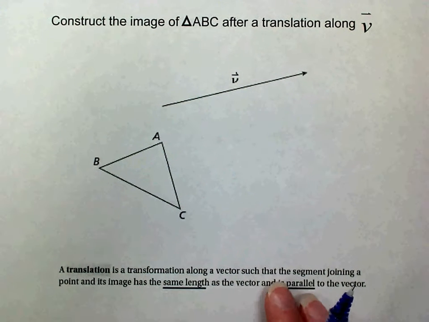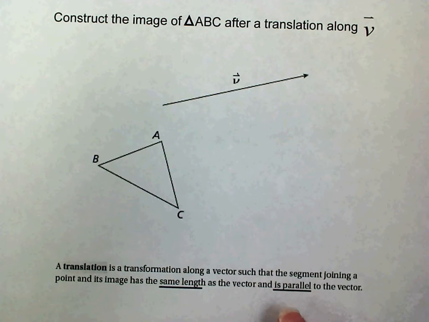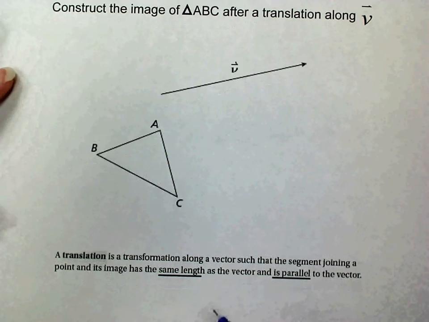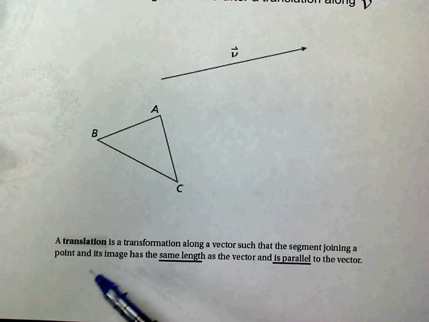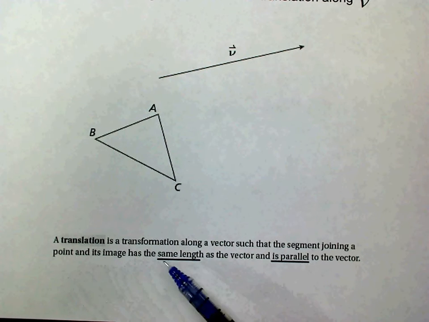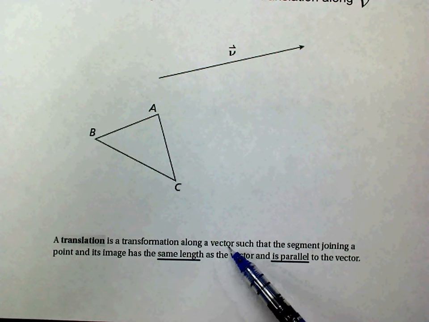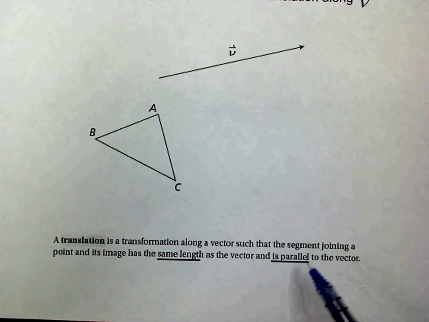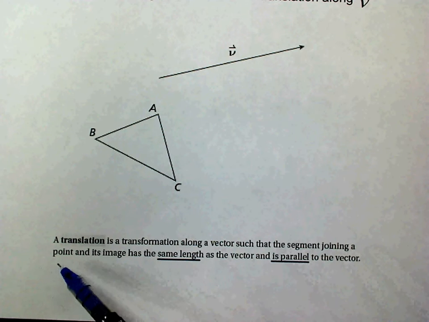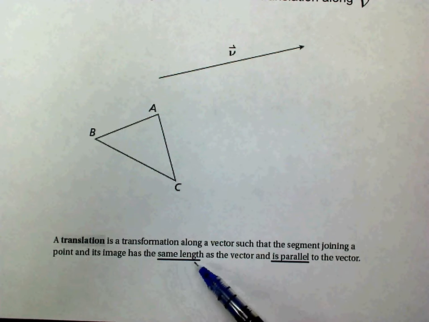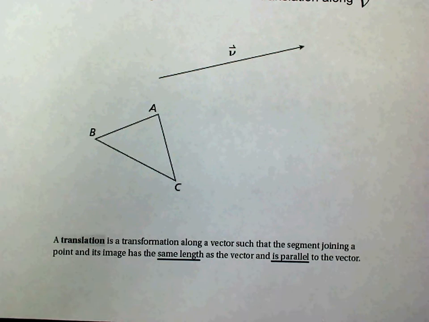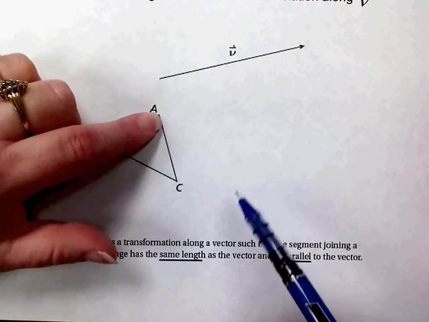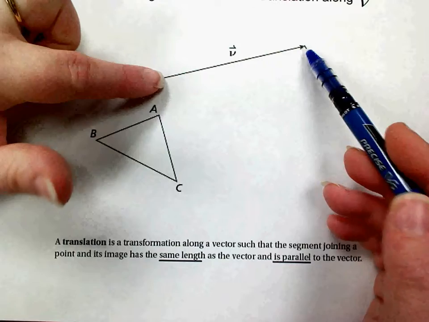Okay, so here is our new construction today, and it's for construction of a translation. And so we're using the definition of translation that we talked about the other day on Friday, I believe. And it is that a translation is a transformation along a vector such that two things happen. The segment joining a point and its image has the same length as the vector and is parallel to the vector. So what that tells me is that A prime is going to be this distance away from A.